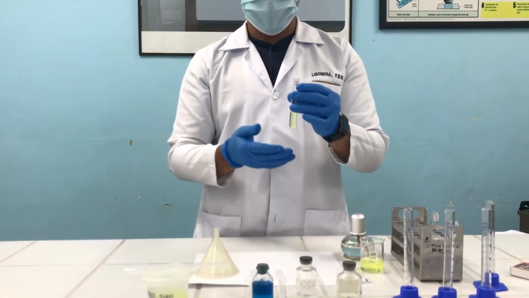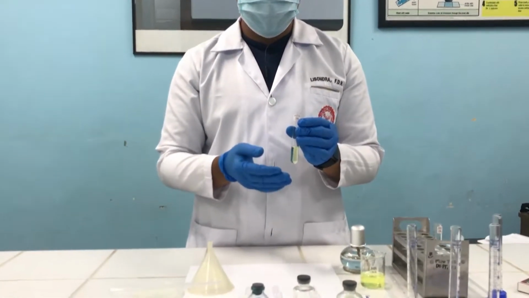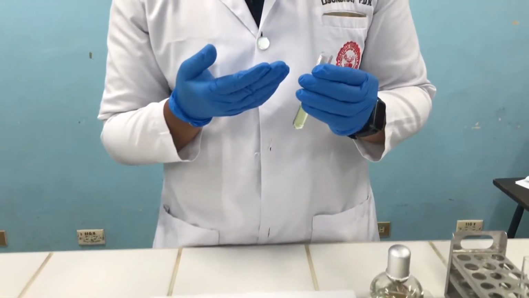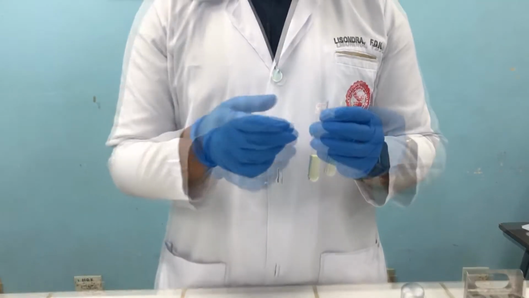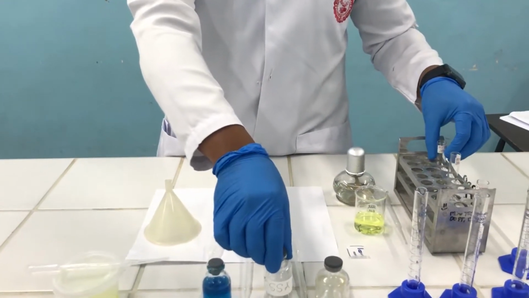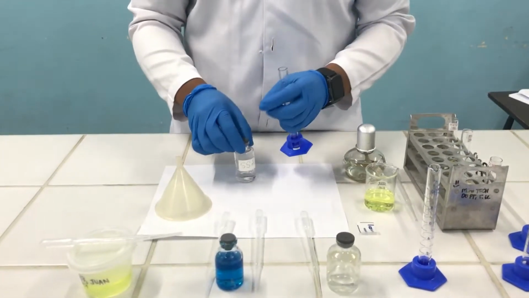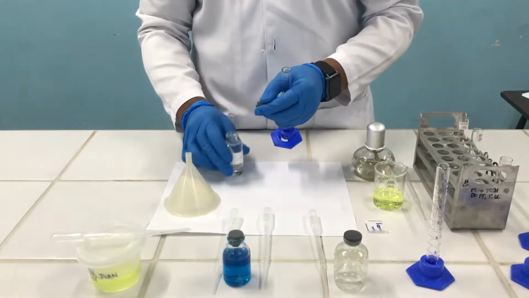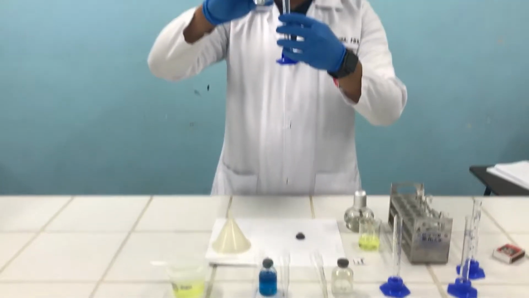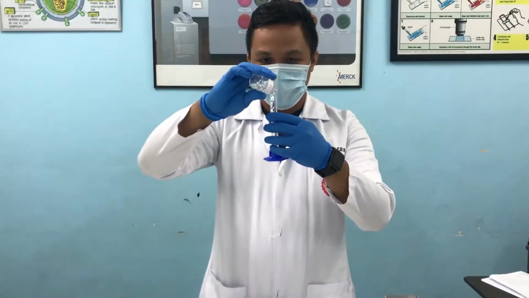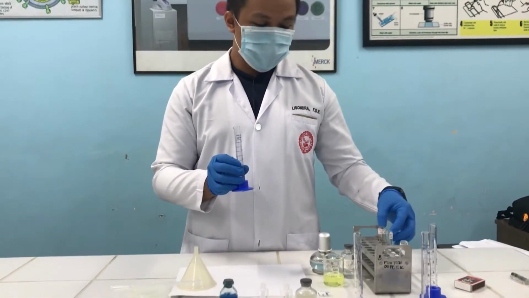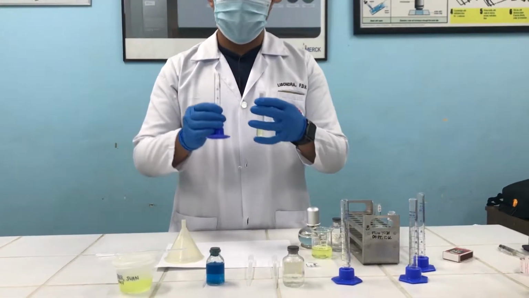Once you've finished putting 3 ml of urine in your test tube, make sure the test tube is labeled with the patient's name and gender. This time, I'll be putting in my acid, again 3 ml of sulfosalicylic acid. After obtaining 3 ml of SSA, we will mix it together with our 3 ml of urine.